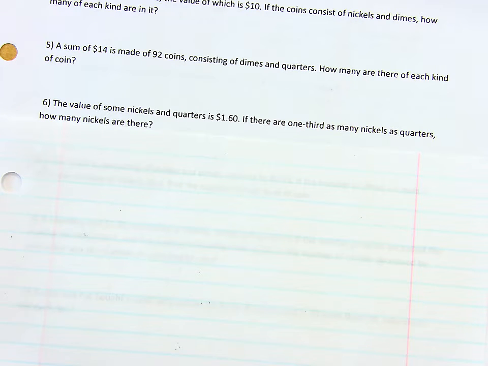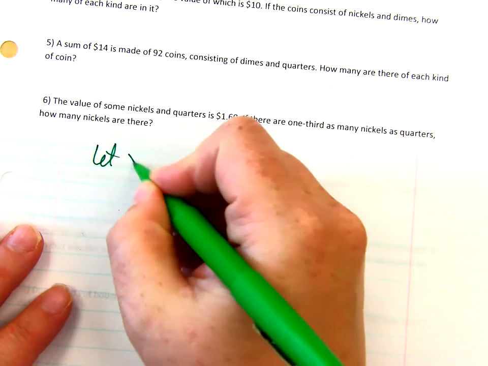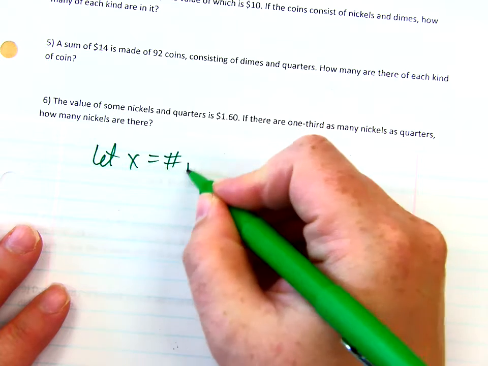6. The value of some nickels and quarters is $1.60. If there are 1/3 as many nickels as quarters, how many nickels are there? Do you know how many nickels there are? Yeah, let's make it X. So let X equal the number of nickels.